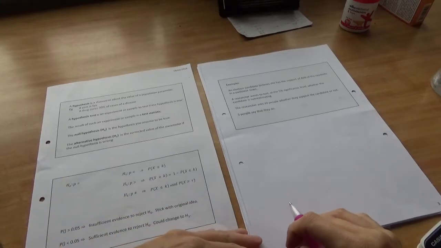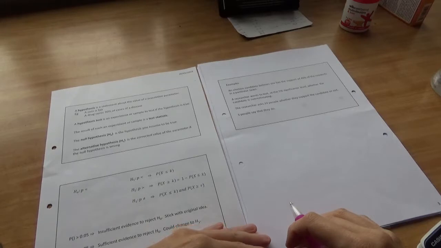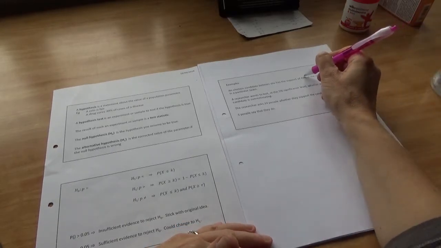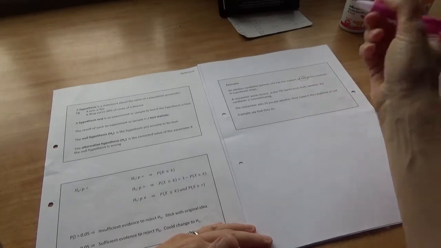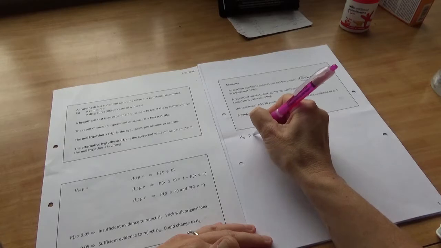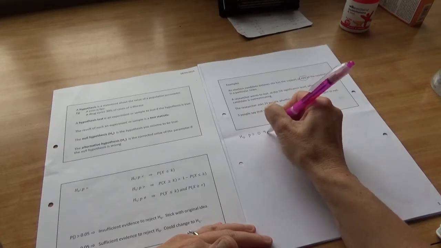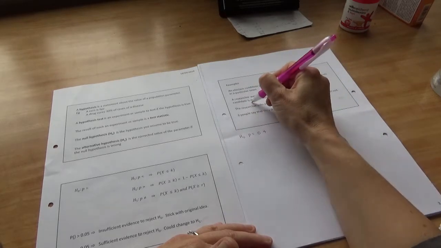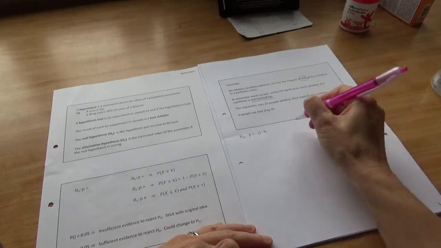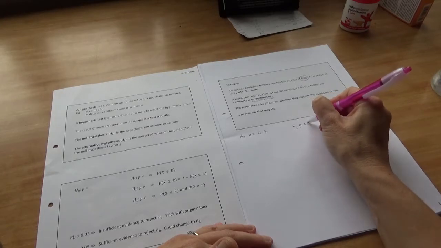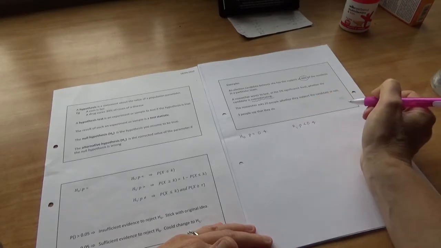Our first example using binomial distribution and a hypothesis test tells me that I have 40% support. So my null hypothesis is that the probability is 0.4. As I read through, they think the candidate is overestimating. So the alternative hypothesis is that actually the probability is less than 0.4.